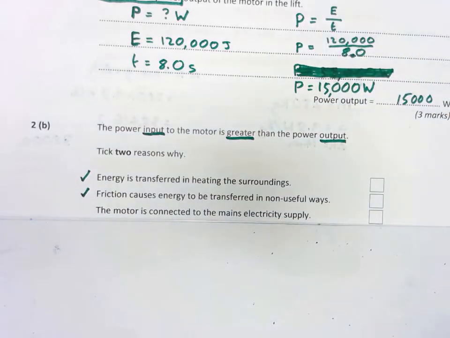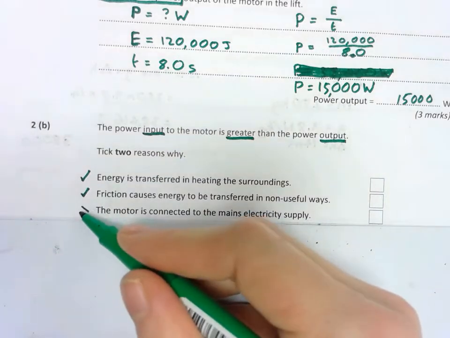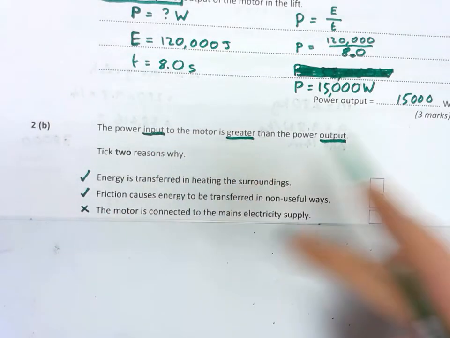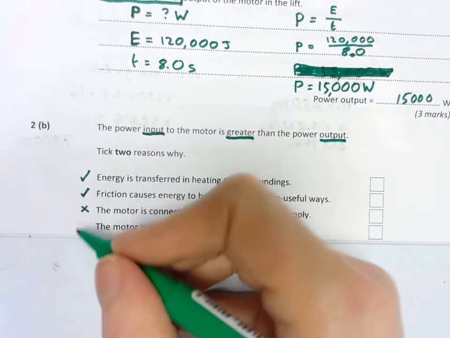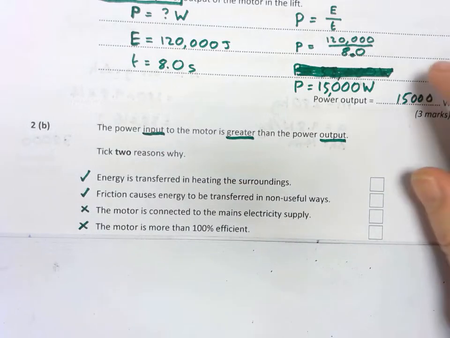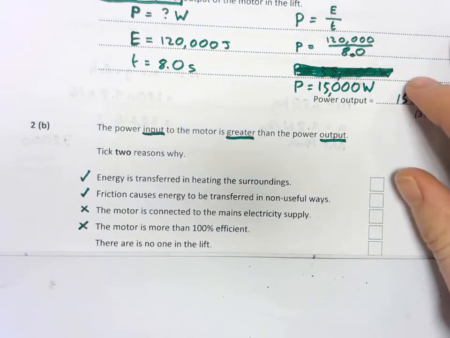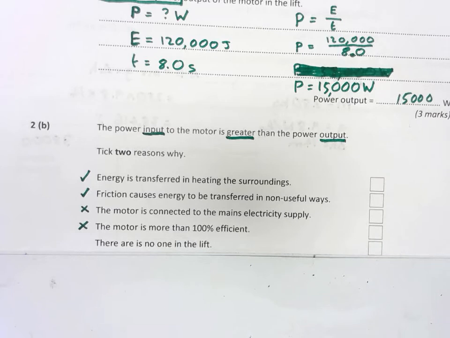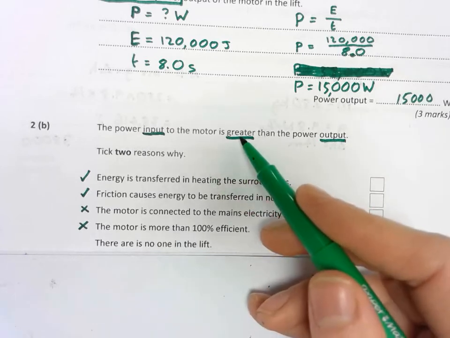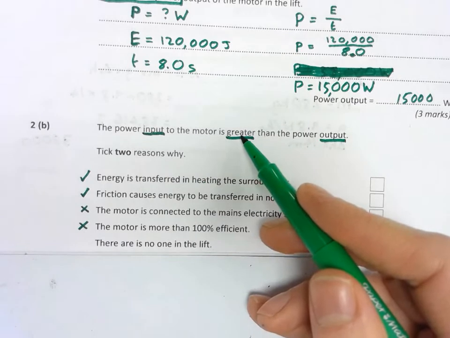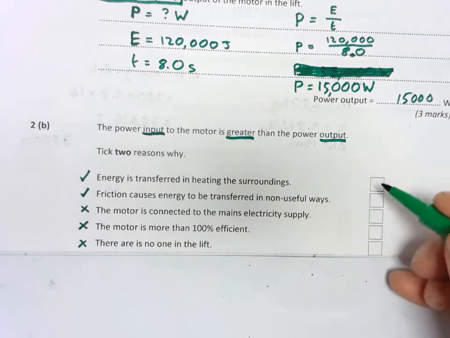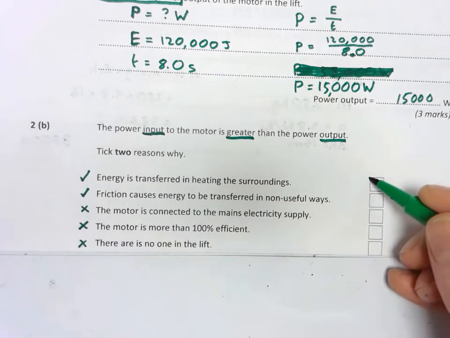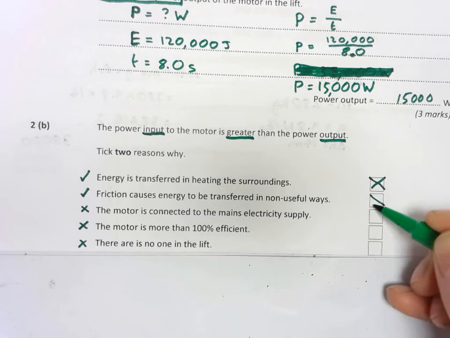Well, that's true, however it doesn't explain at all why there's more power input than output. The motor is more than 100% efficient cannot be true, because you cannot be more than 100% efficient. And there's no one in the lift. Well, that is also not going to tell you at all whether the power input is greater than the power output, and we haven't actually been told. So I'm going to say my two correct answers are the first two.